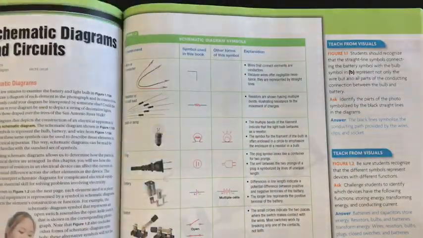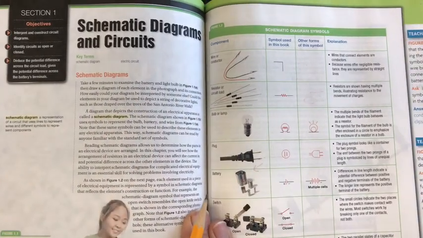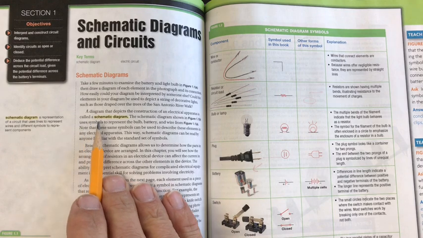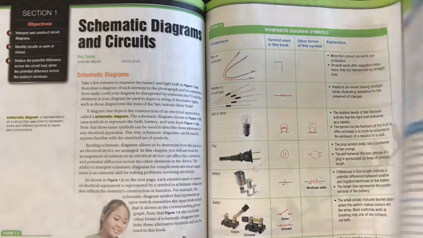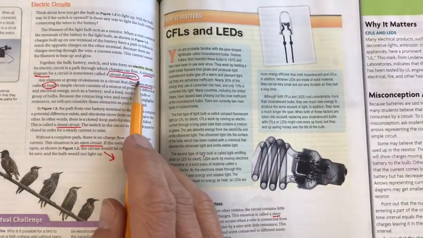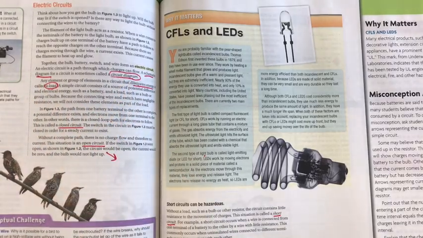up a circuit. First of all, they talk about drawing a circuit, and drawing a circuit is called a schematic diagram. You may not hear that too much. You probably are more likely going to hear it called a circuit diagram, and you'll see that they say basically those are the same thing, a circuit diagram.